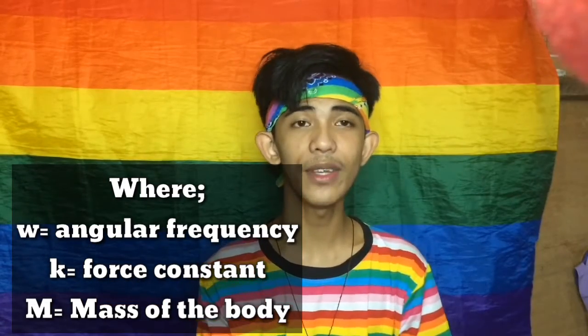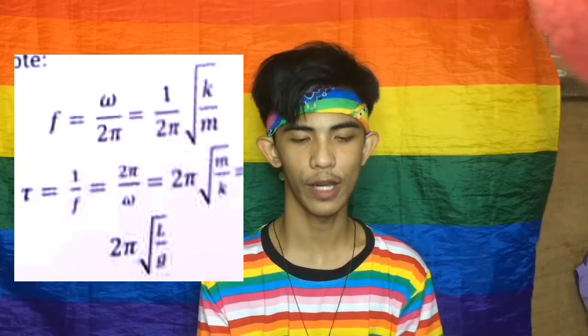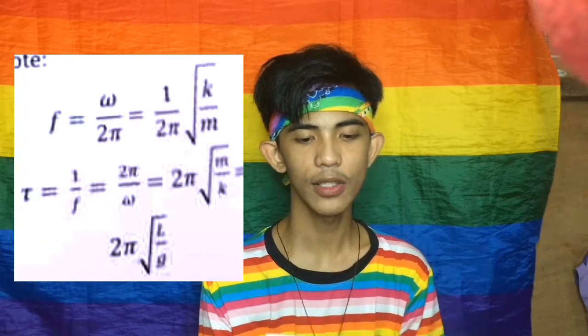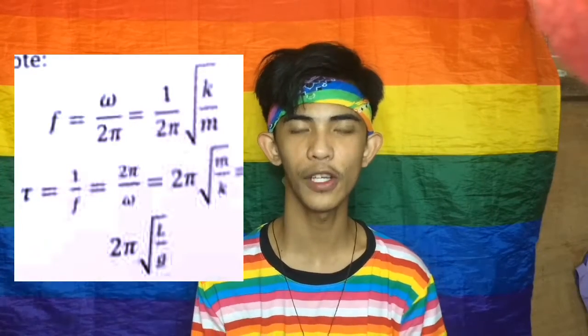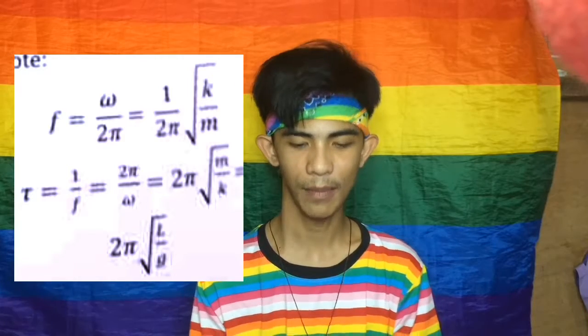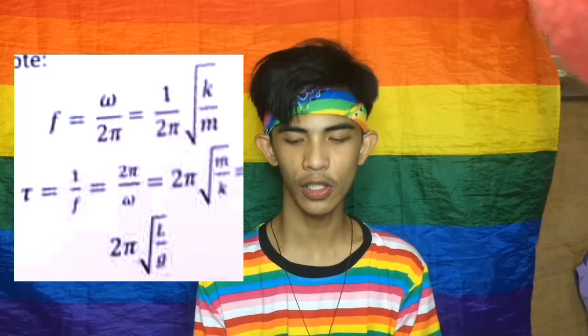Note, f is equal to W over 2 pi, which is equal to 1 over 2 pi square root of k over m. T is equal to 1 over f, which is equal to 2 pi over W, which is equal to 2 pi square root of m over k, and also 2 pi square root of L over g. This is an example of simple harmonic motion.